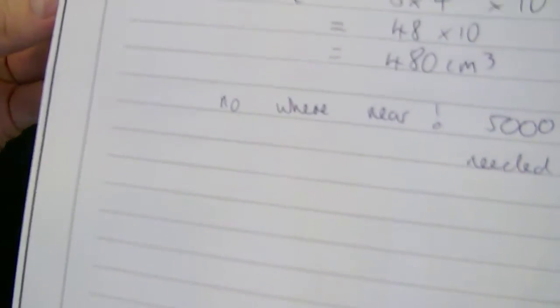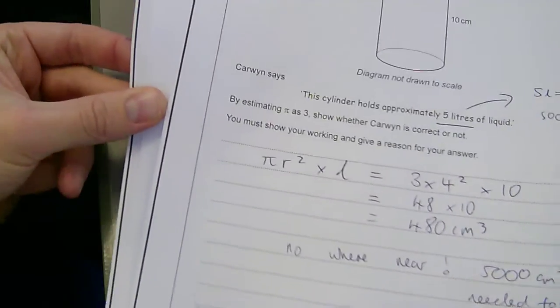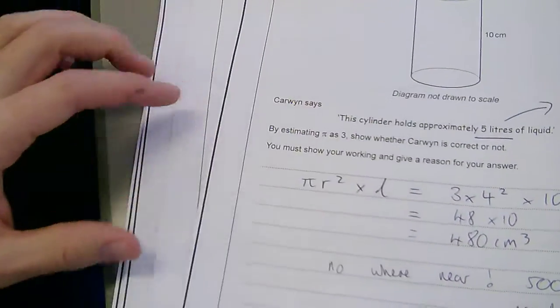So it would only hold 0.48 litre, yeah. That's basically a drink bottle, isn't it? About 500 ml, aren't they, your drinks bottles?